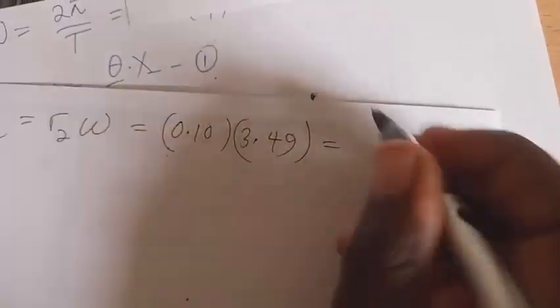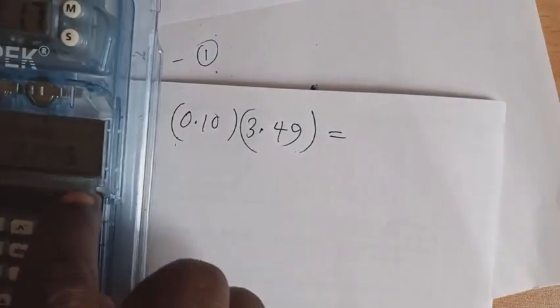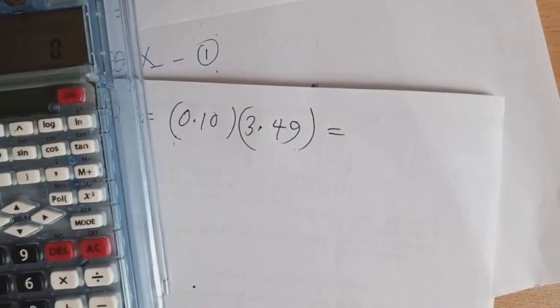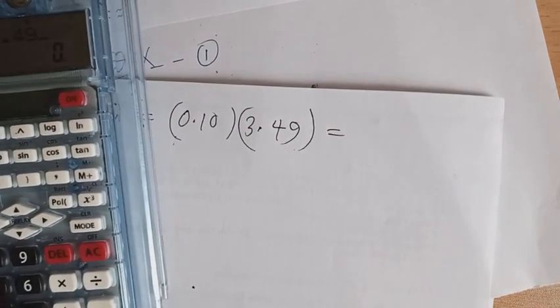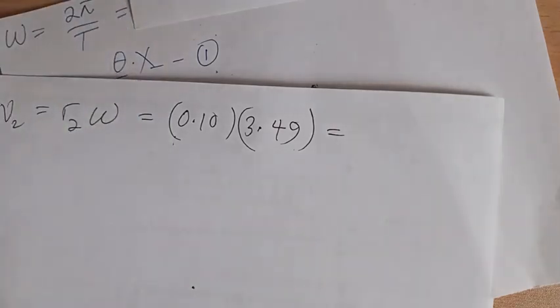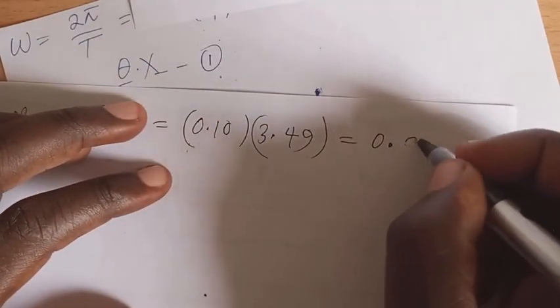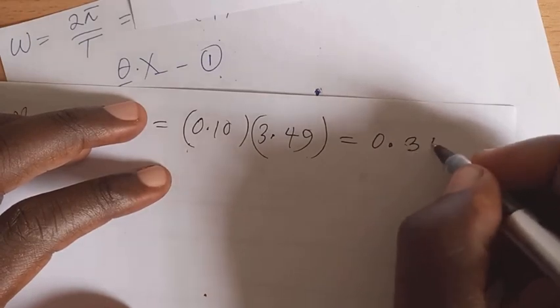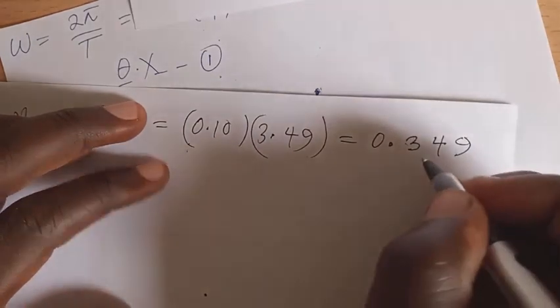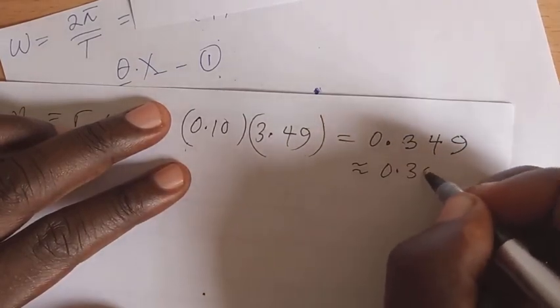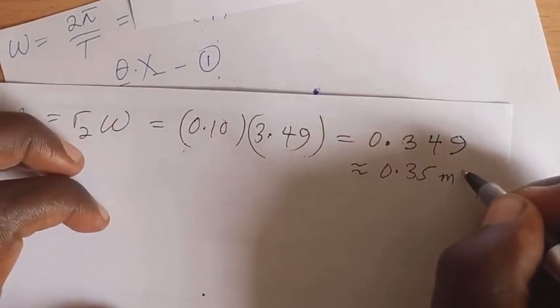If I do that quickly, 0.10 multiplied by 3.49 will give us 0.349, which to 2 decimal places is approximately 0.35 in meters per second.